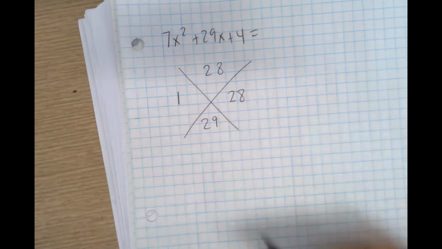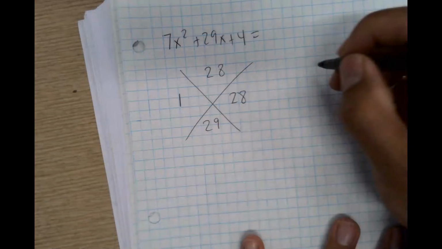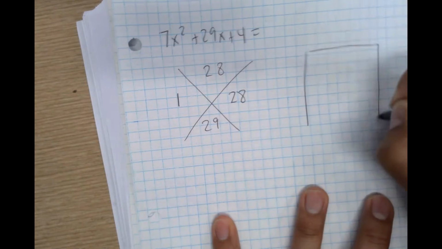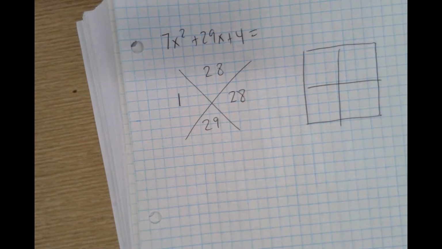Okay, what method do we want to do first? It doesn't actually matter. You guys can choose for me. Do you guys want to do grouping or box? Great, let's do box. All right, how do I fill out the box here?